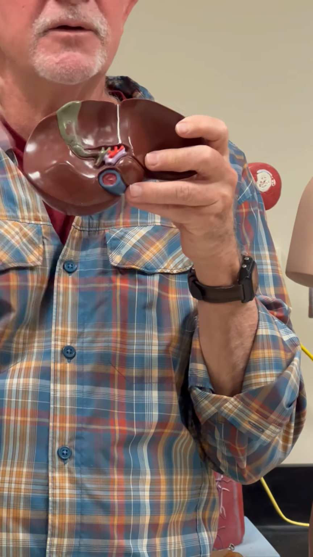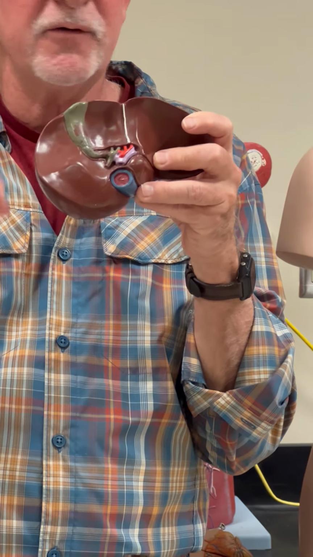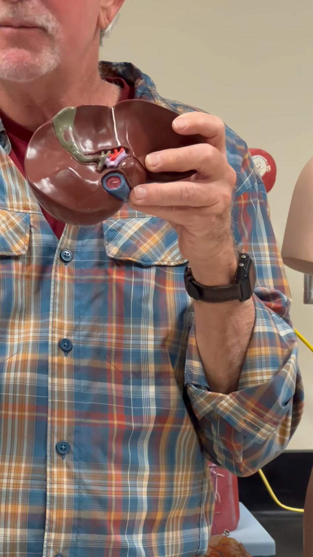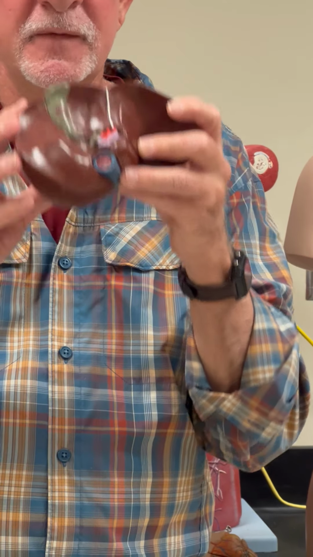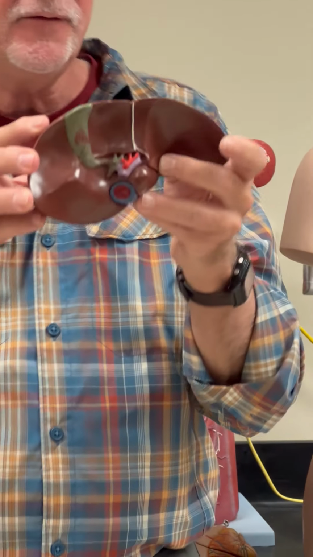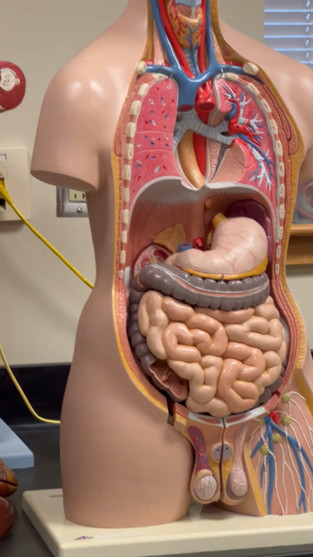And the common bile duct ultimately joins with the main pancreatic duct coming out of the pancreas to form the hepatopancreatic ampulla that opens into the duodenum of the small intestine. So I'm going to put this down and move on to the stomach.